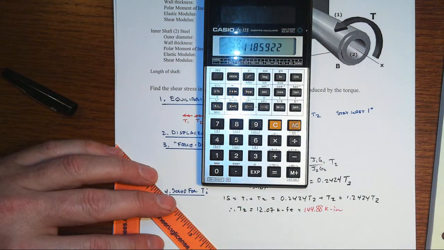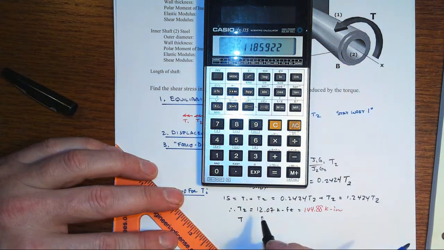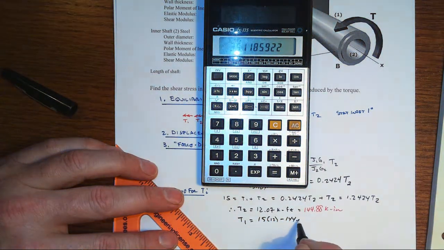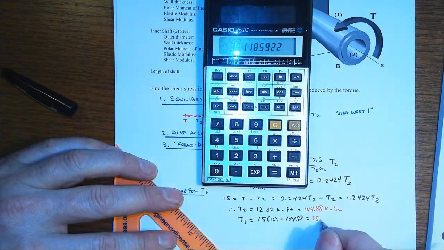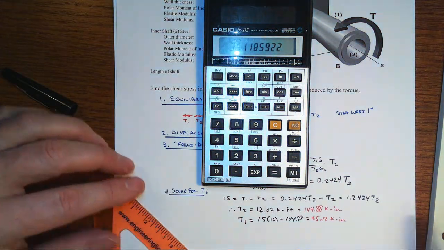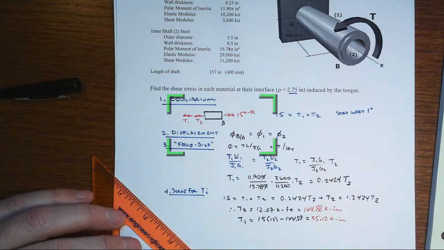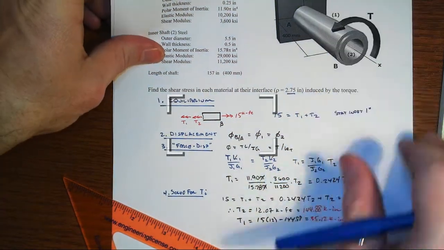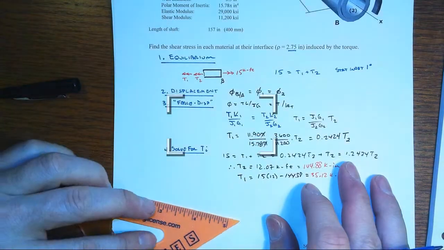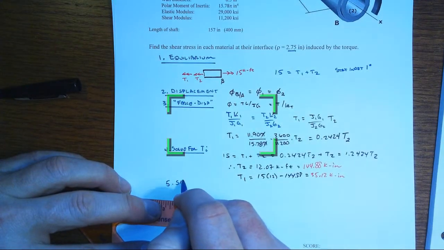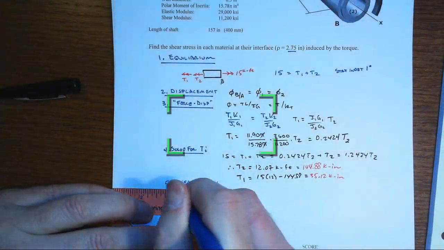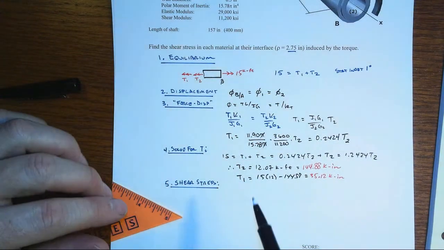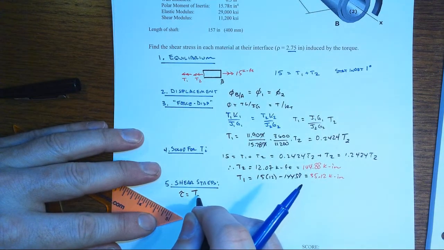And so our T1 is equal to 15 times 12 minus 144.88, and that's going to be 35.12 kip inches. Right, so that's our individual torques, and now we just have to remember how to find our shear stress from the torque in each material. And of course that expression is tau equals T rho over J.